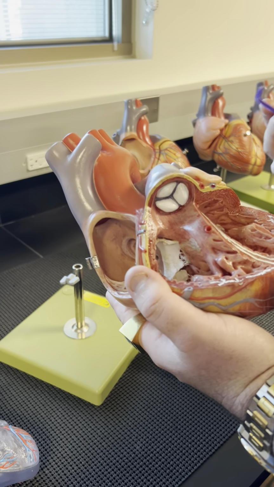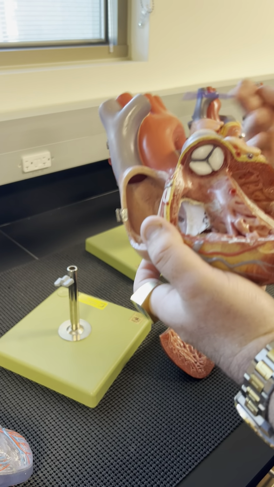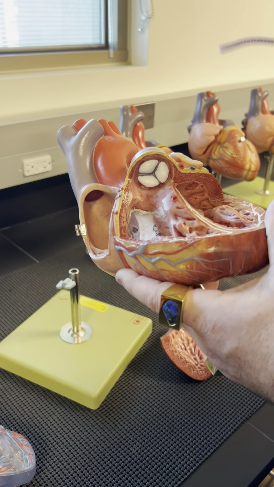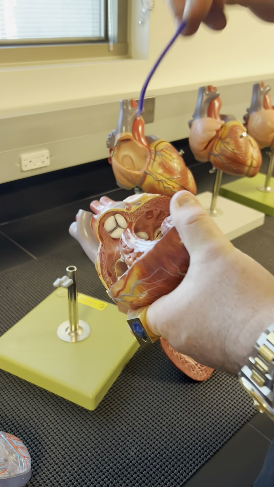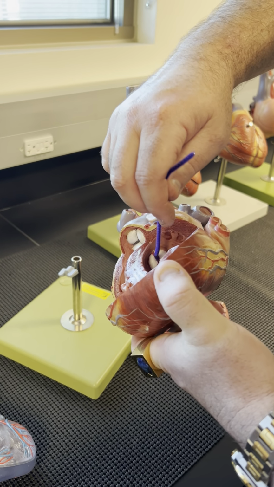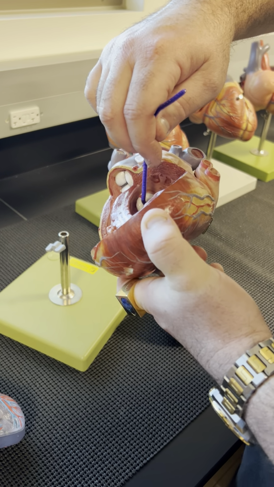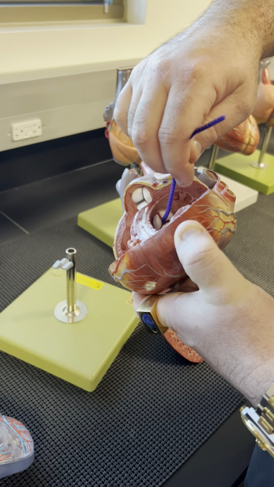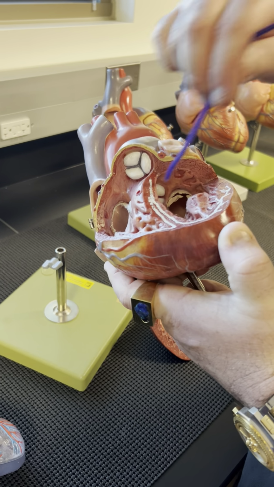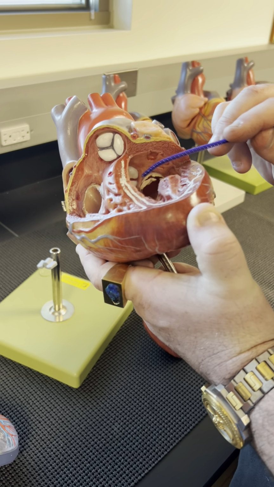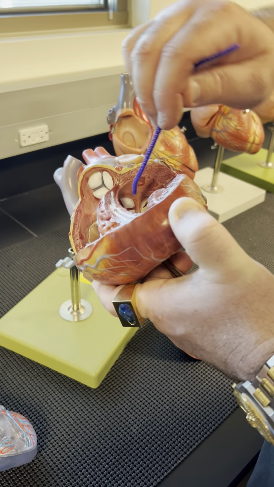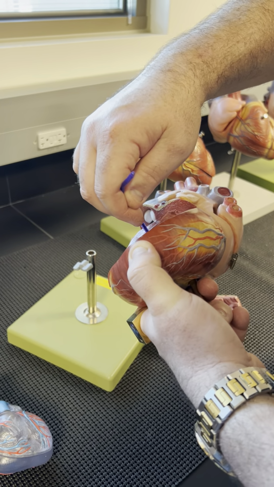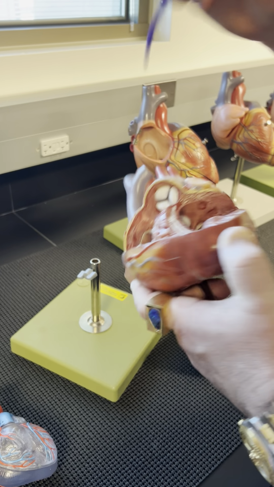So where's the aortic semilunar valve located? So the aortic semilunar valve is going to be deep to this interventricular septum. It's going to be located, I don't know if you can see, right here. So here we have the aortic semilunar valve. You can see it's in the left ventricle, so in the left bottom chamber, but it's going to be really deep inside. That's your aortic semilunar valve.